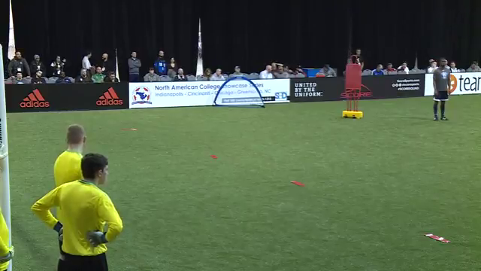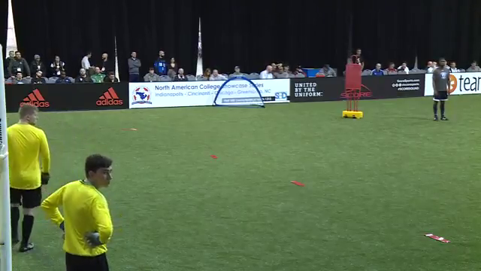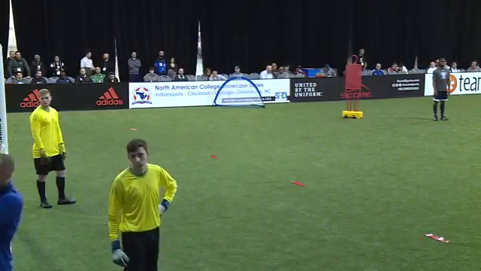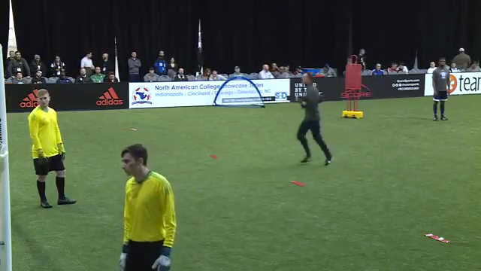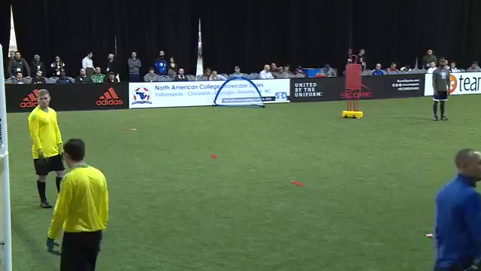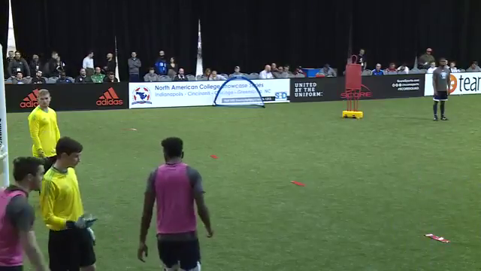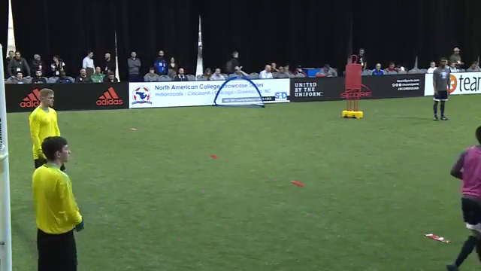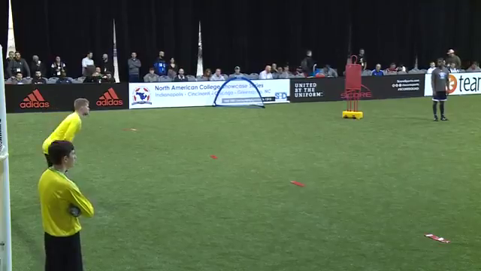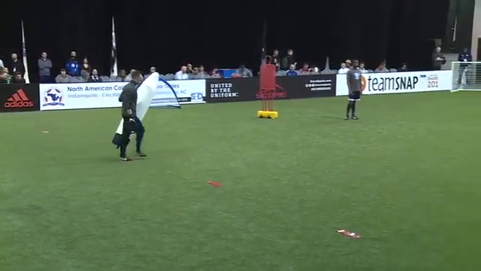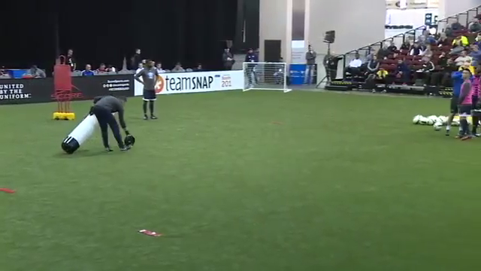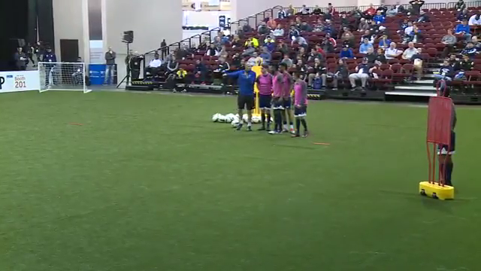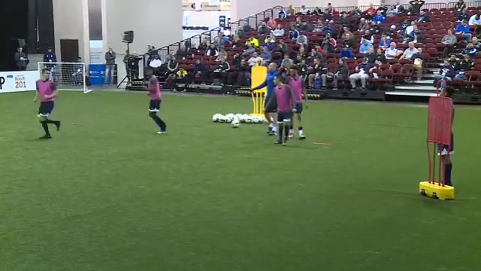One goalkeeper in. So 1, 2, 1, 2. Yeah, come follow me, guys. My right foot at 1.